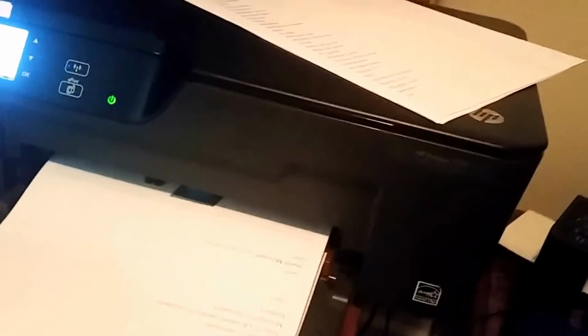I'll just let this print out. And up here we have the iPad. I'll let this print out for about a minute. I'll be back. And it is finished printing. So let me take both of these back.